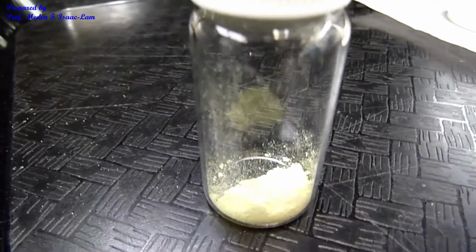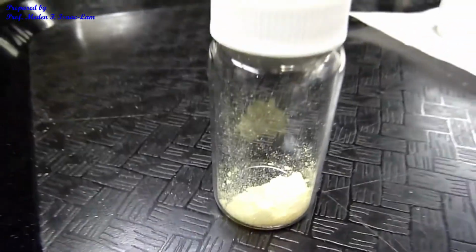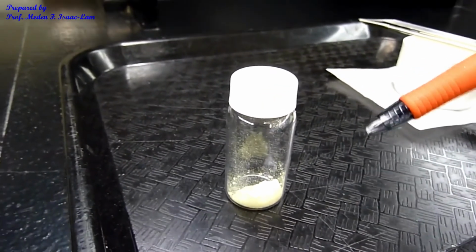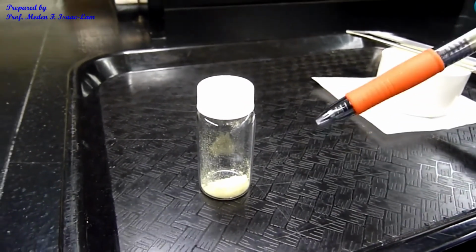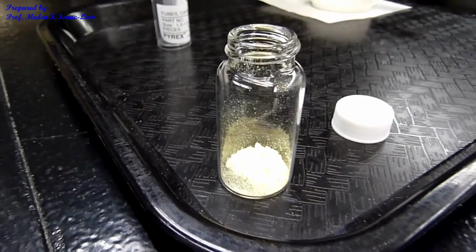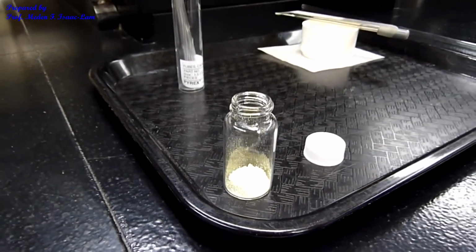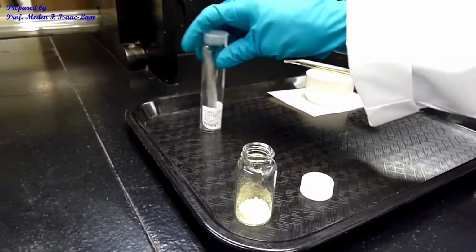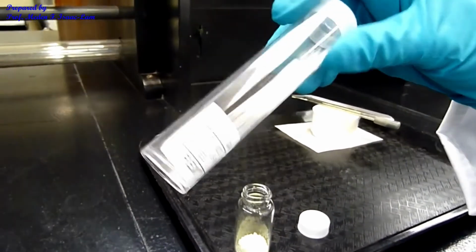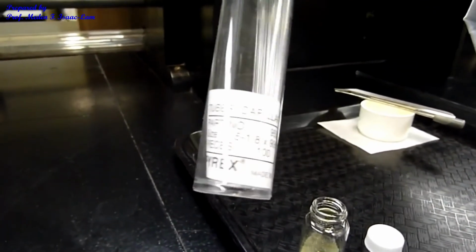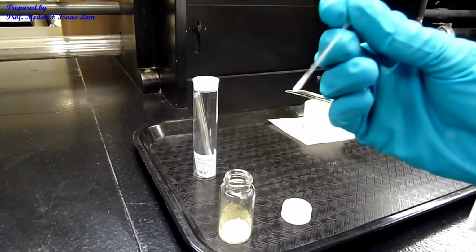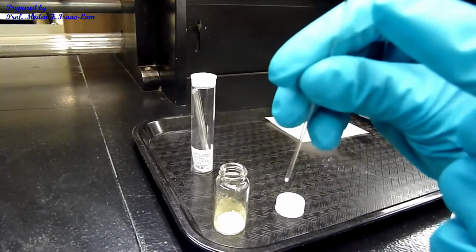So I put the sample into the vial, screw cap vial, and now we are going to take the melting point of the sample. Melting point determination of the aldol condensation product is the next step. So I took a capillary tube from this container. The capillary tube is closed in one end and open on the other end.